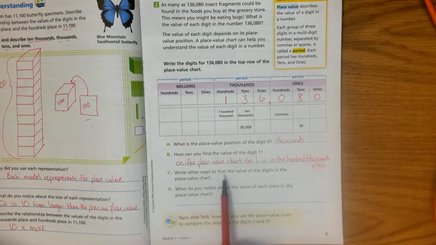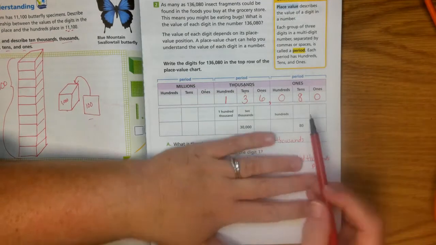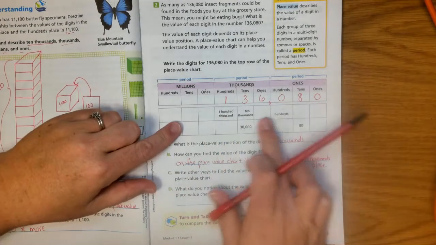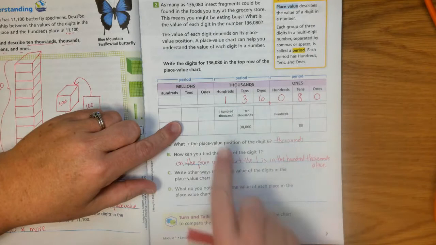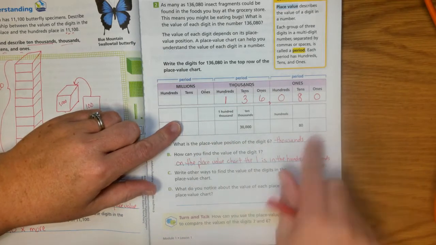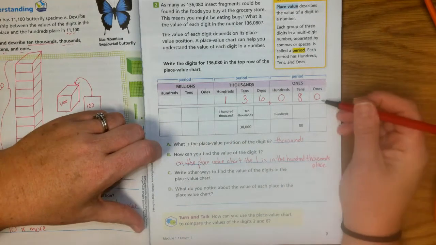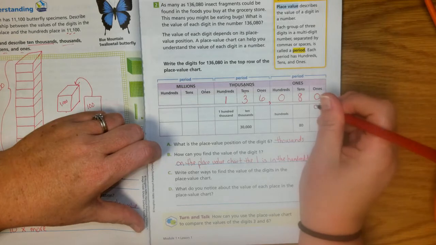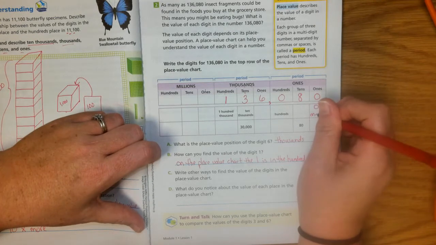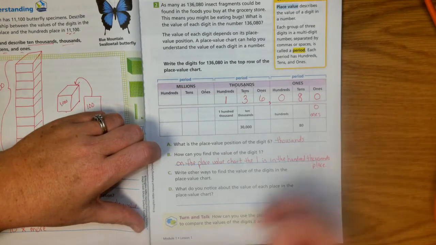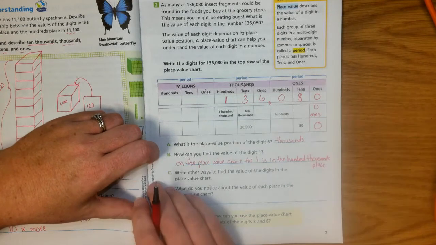Write other ways to find the value of the digits in the place value chart. So if we notice, this is the part where we're going to use words to write our number, and this is where we're going to write the value of the number. So if I have 0 ones, I'm going to have a 0 in the ones place. I'm going to have 0 ones, and that is worth 0. The value of it is 0.